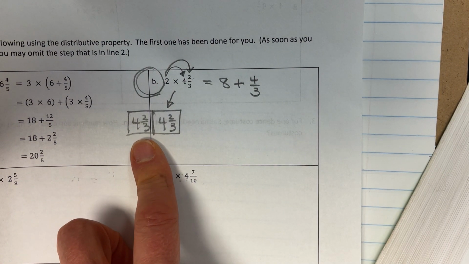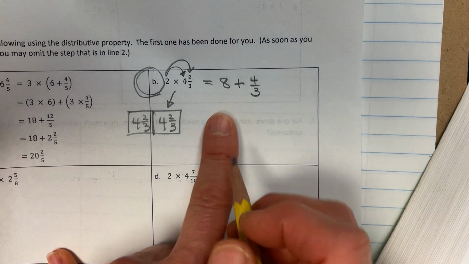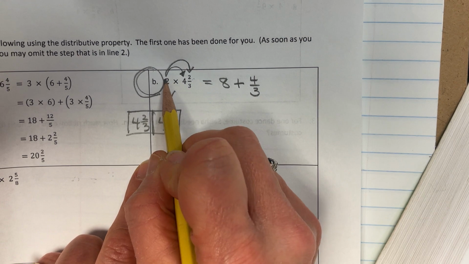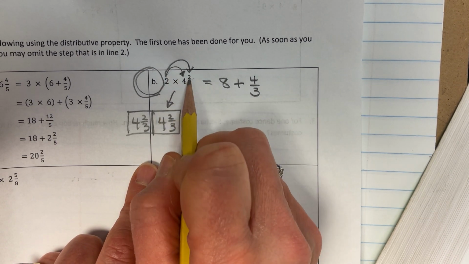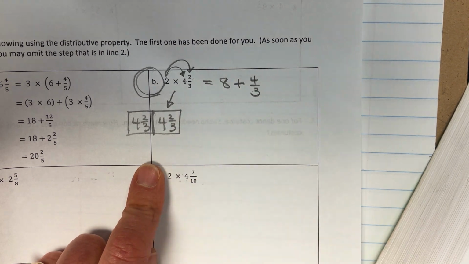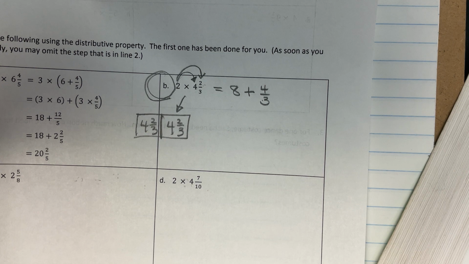Okay. Now, I didn't write a lot down, so I want you to see what I did. I said 2 times 4 is 8, and I said 2 times 2/3 is 4/3. Because I have 2 groups of both of them. Just add that up.